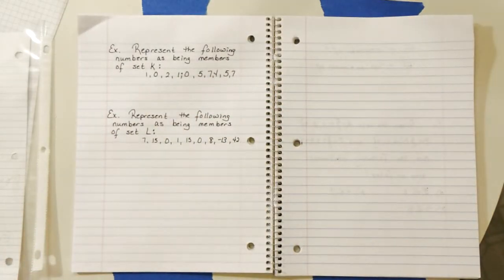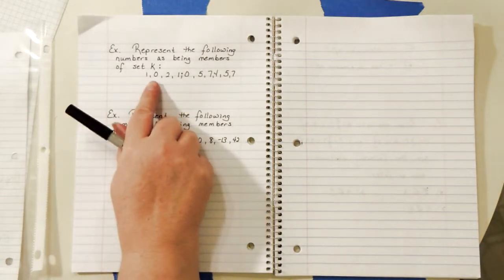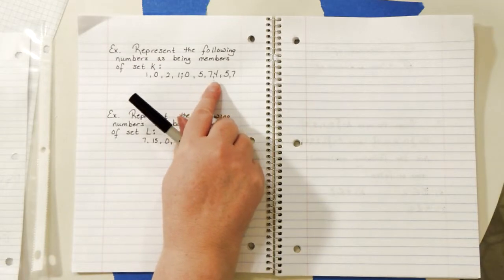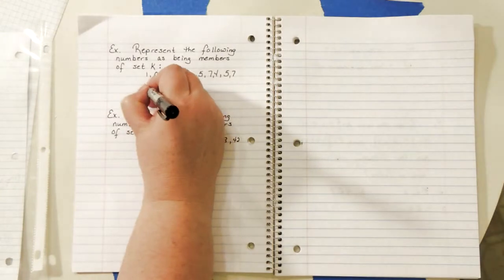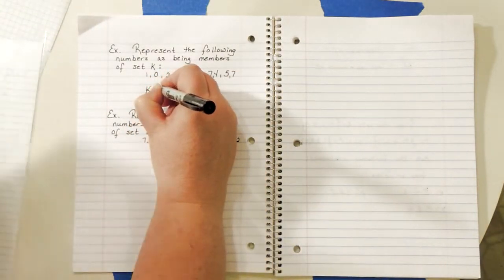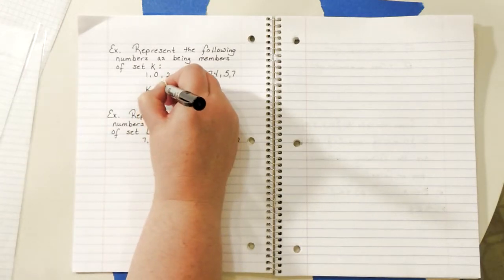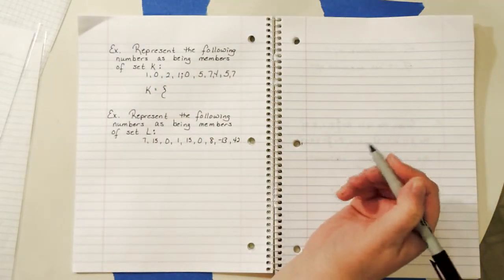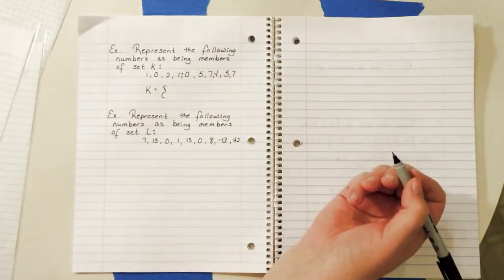So here's an example. Represent the following numbers as being members of set K: 1, 0, 2, 1, 0, 5, 7, 4, 5, and 7. So we would write K is the set whose members are, and just for the sake of organizing things, I'm going to put these in numerical order.